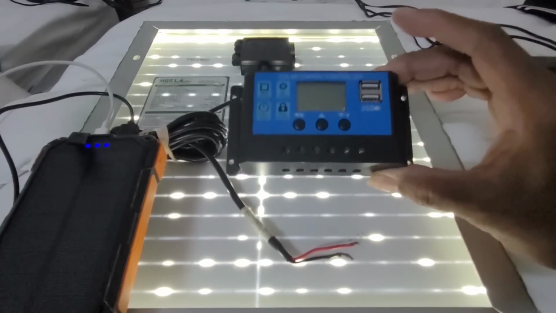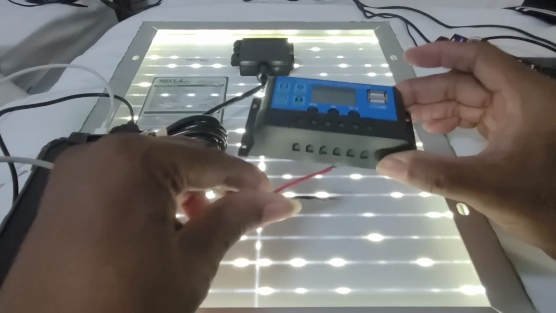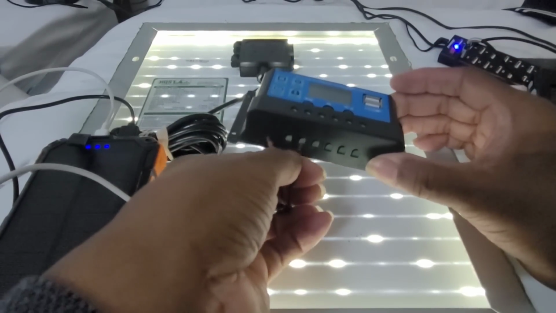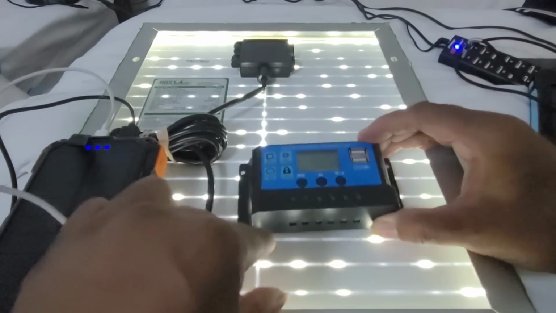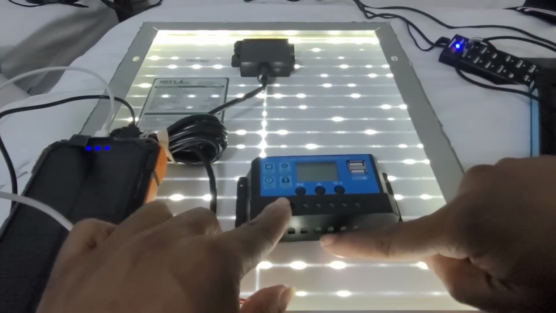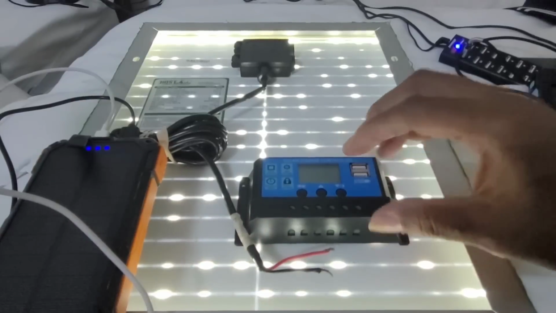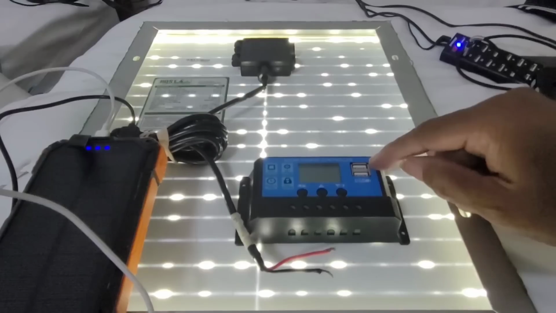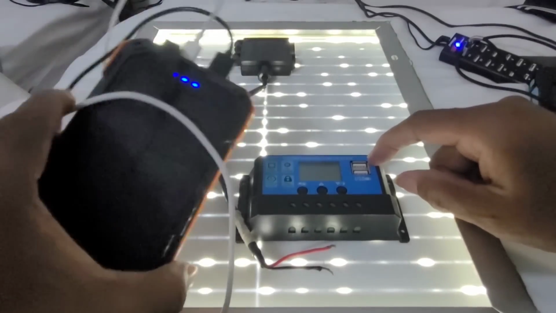This hooks to a battery here. The solar goes here. So I would plug my solar into this, and the battery goes here in the second one, and the battery runs these up here, which is bigger than this battery.